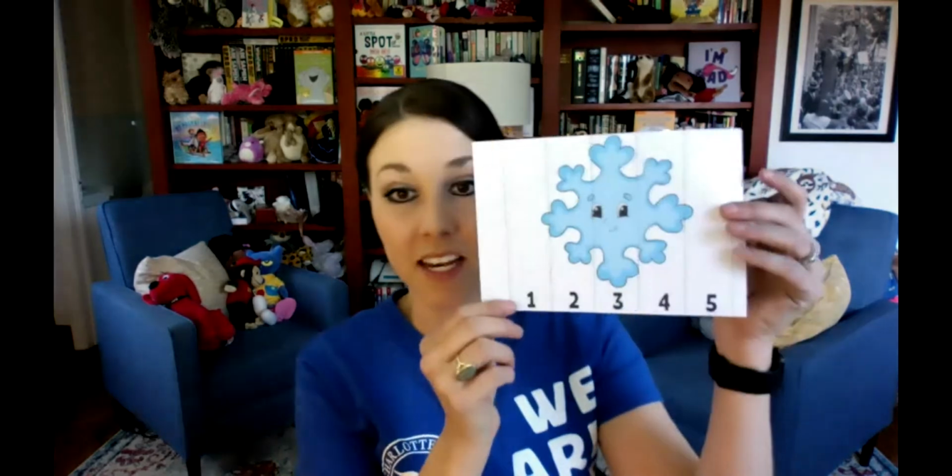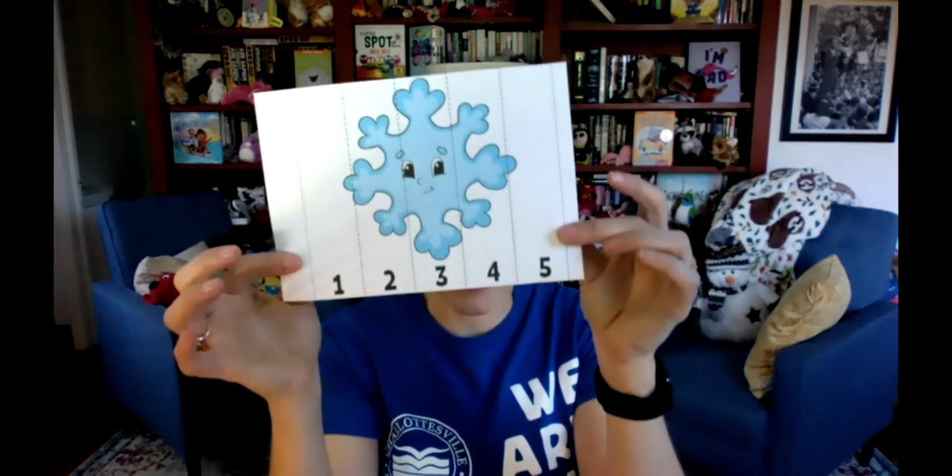Okay, so now we have 3 more things to do. The first thing, in your learning kit, if you have an activity, it's a worksheet. It looks kind of like this. And what we're going to do with this snowflake is practice our cutting skills. So you're going to need your scissors.